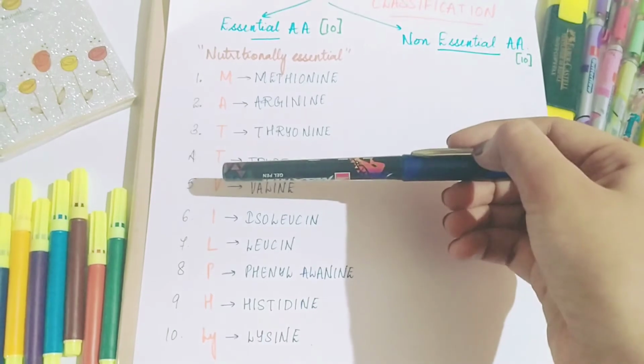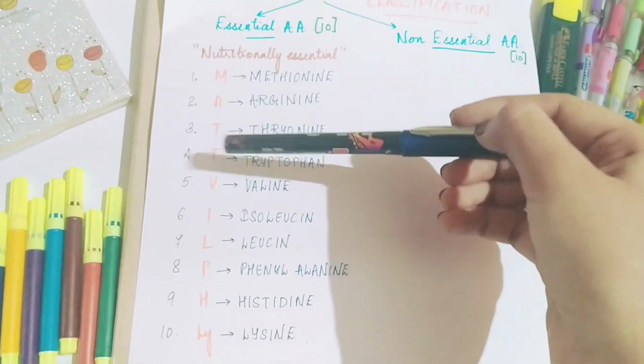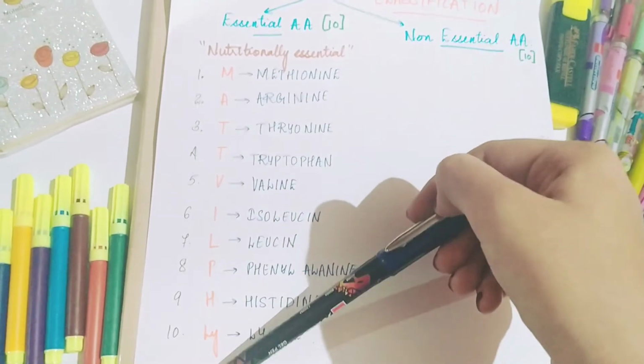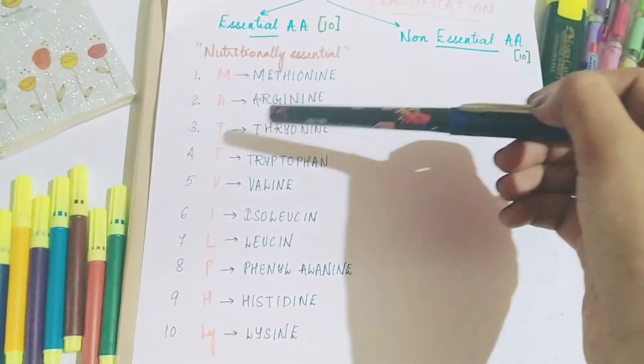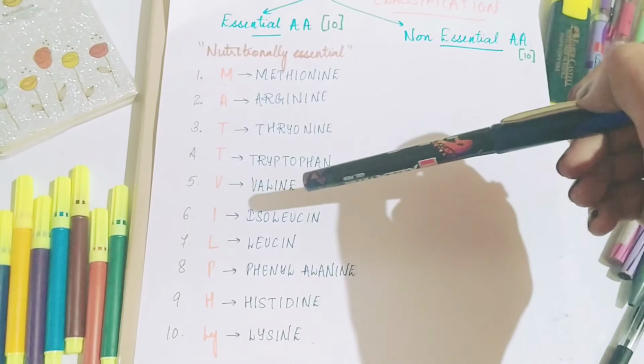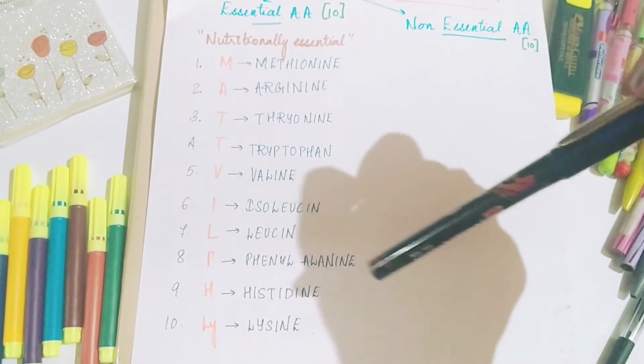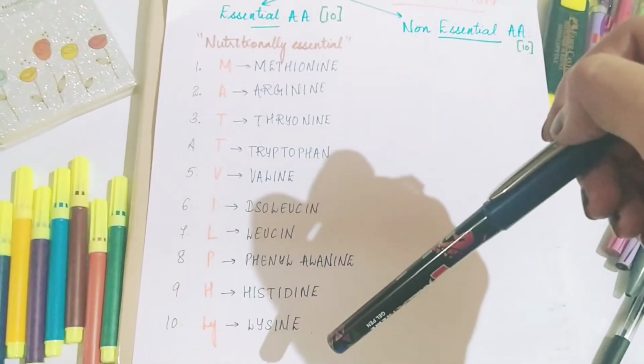There's no amino acid with a W, right? So that means you have a V here. Will fly. Okay, so we have methionine, arginine, threonine, tryptophan, valine, isoleucine, leucine, phenylalanine, histidine, and lysine.